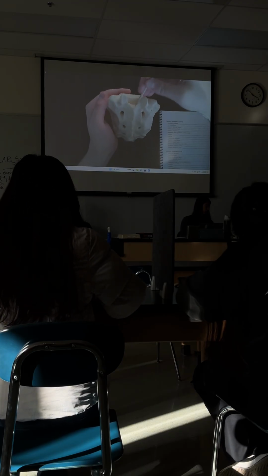Next, we have the sacral canal, and the sacral canal is going to be this right here. There's a bone right here, but usually it goes down, it goes deeper, but we don't have a real model to show you that. But the sacral canal is going to be right here. Next, we have the sacral hiatus, and that is going to be down here.